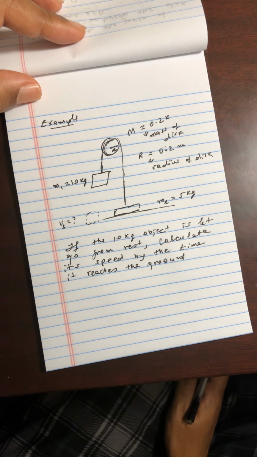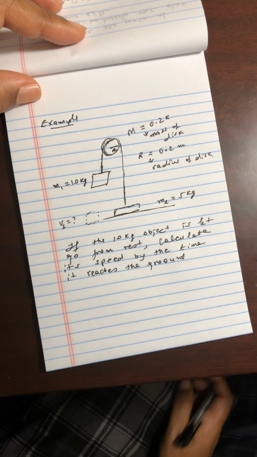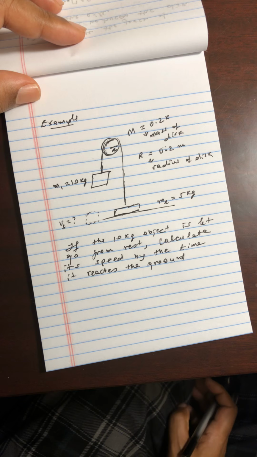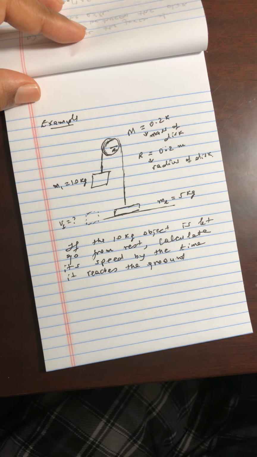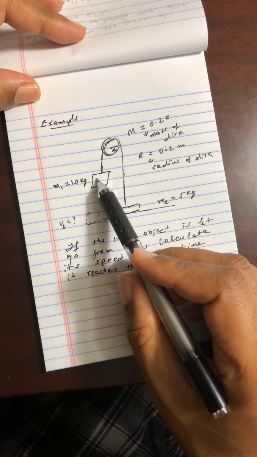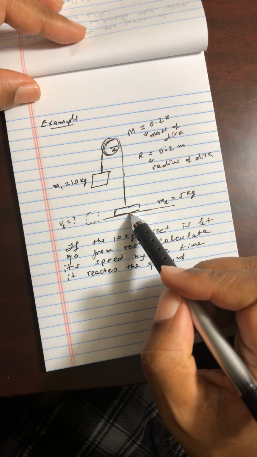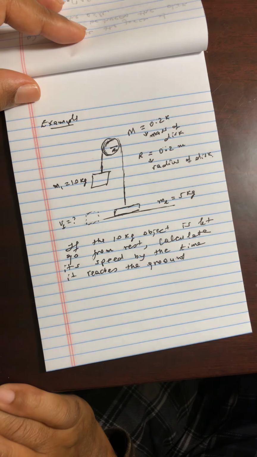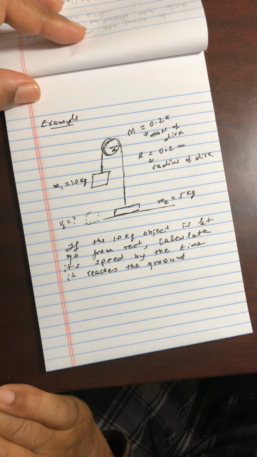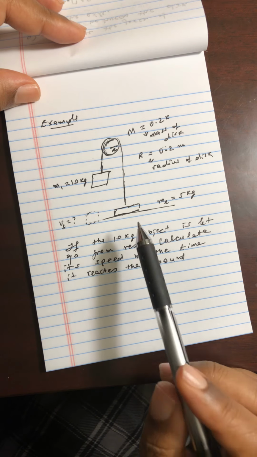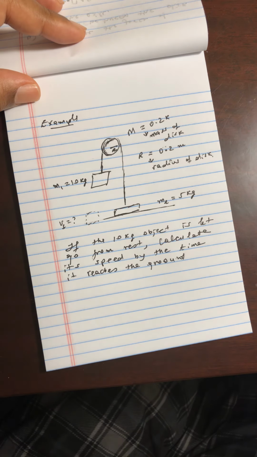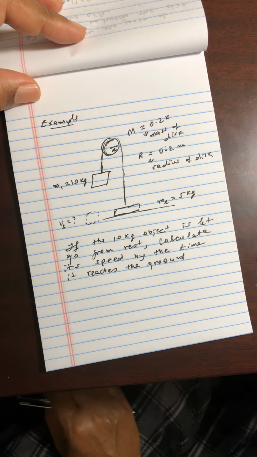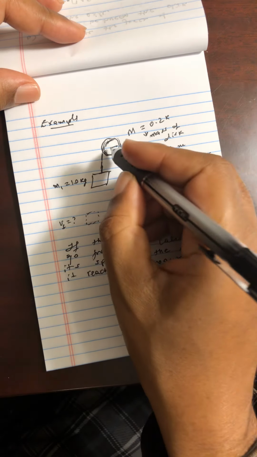All right. So we're going to use the principle of conservation of mechanical energy. But we have three objects involved. You've got linear kinetic energy of this one, linear kinetic energy of this one, and rotational kinetic energy of the disk. So the energy includes three parts: linear energy for this one, linear energy for this one, and rotational energy for the pulley.